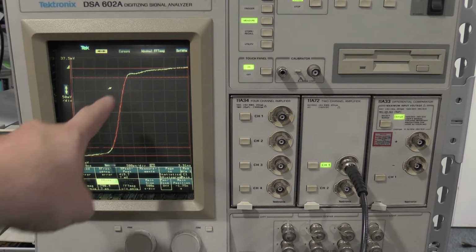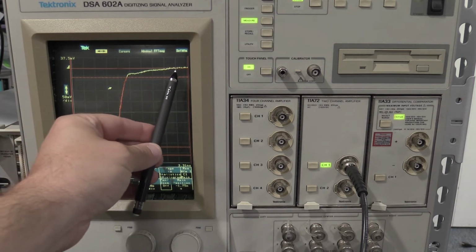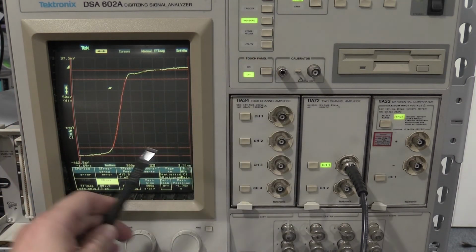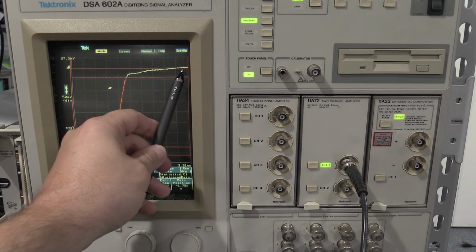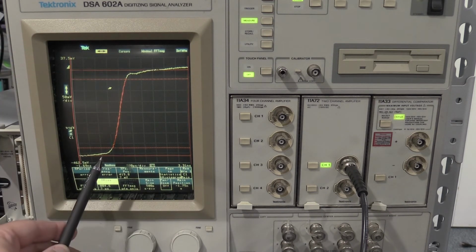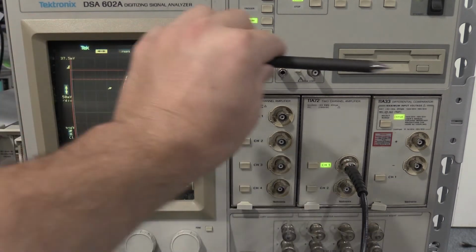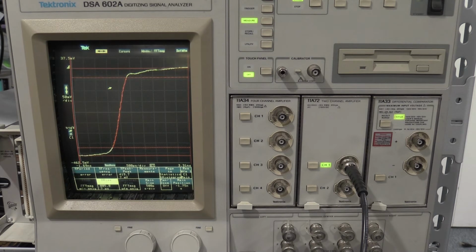So the important part also with this fast edge is this transition is as clean as possible into a flat top waveform. So for doing a scope calibration, you want it to pop up, flatten off, and then stay flat.